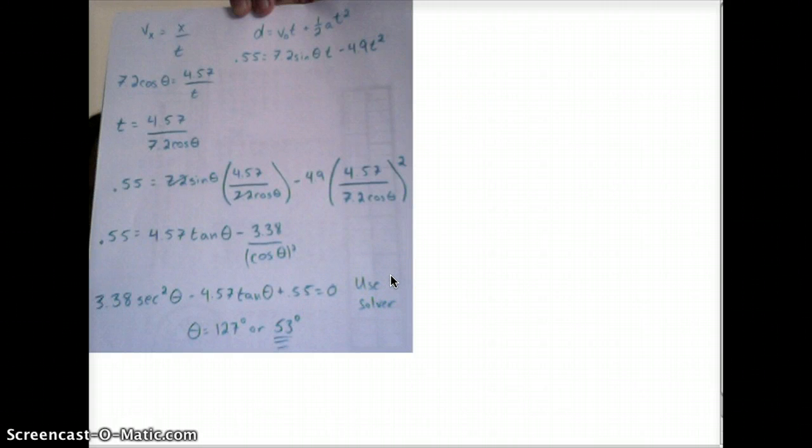Now I didn't have my nice calculator at home, so I used Wolfram Alpha. The problem with Wolfram Alpha is it tends to have everything set in radians, and I need it in degrees. So hopefully you could do this on your solver and get a better result. With my information, I got theta is 127, or if I flip the picture around to make it a first quadrant shot, I had about 53 degrees.